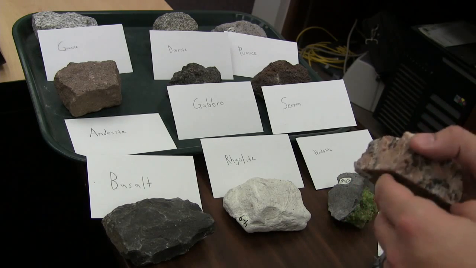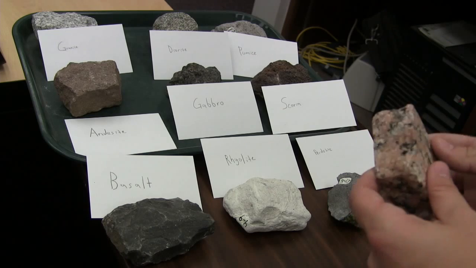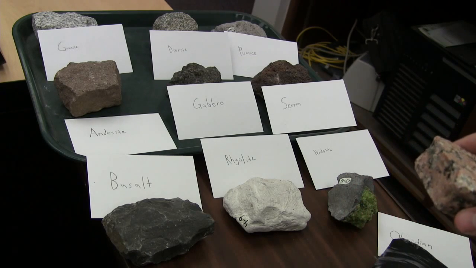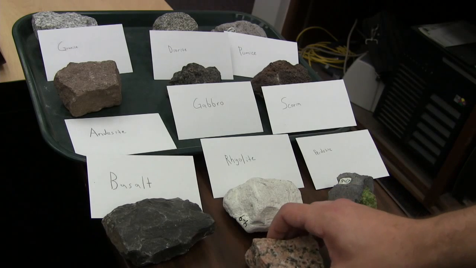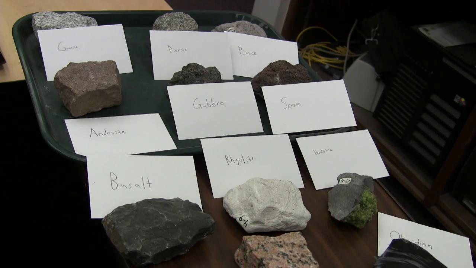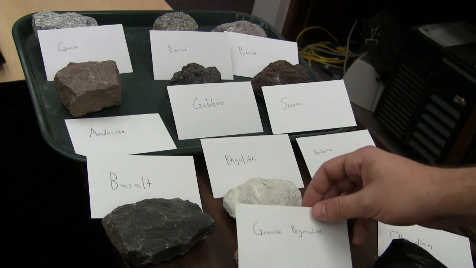Okay, we don't have an exact example of granite pegmatite right now, but if you look for those large crystal sizes, it should be really easy to spot. Okay, so we have our granite pegmatite. Again, look at those crystal sizes. It's one of the easier samples to identify, and so we have our granite pegmatite.